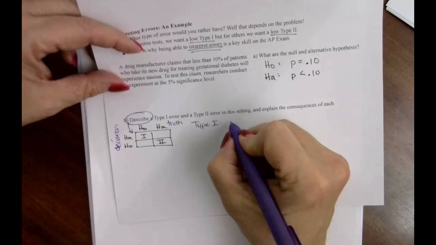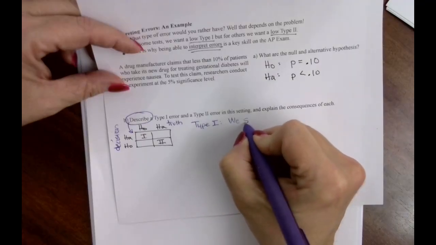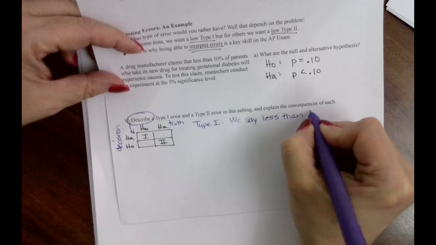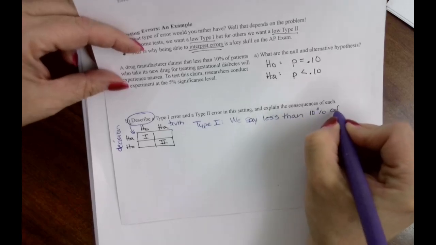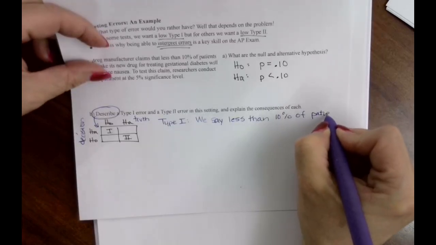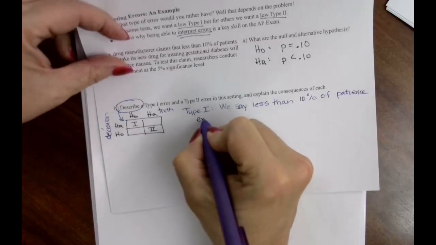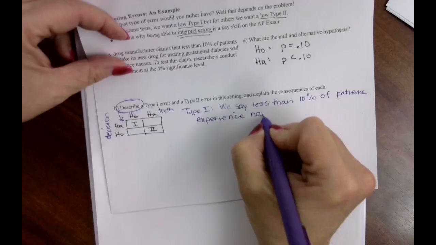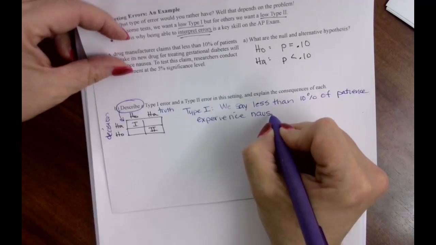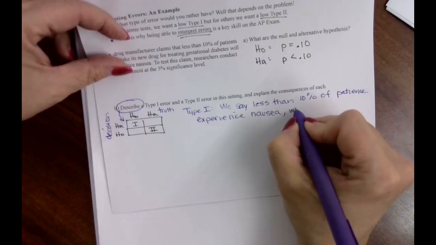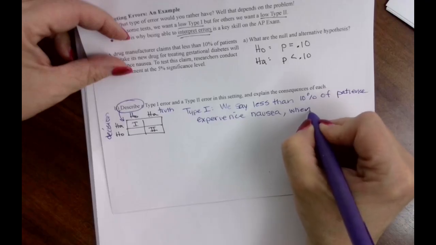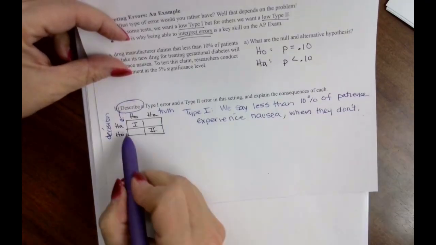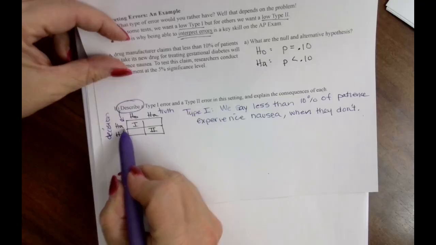So our type 1 error, we say less than 10% of patients experience nausea when they don't. So we rejected and we shouldn't have.